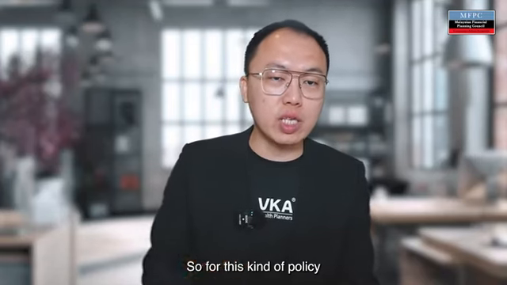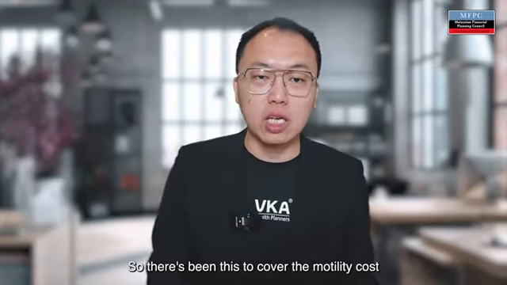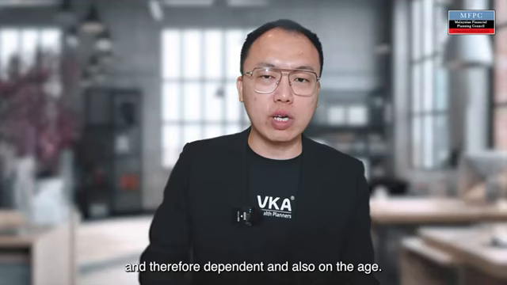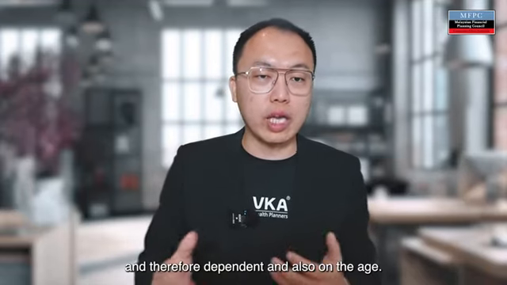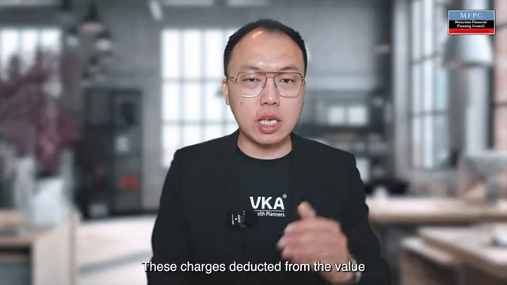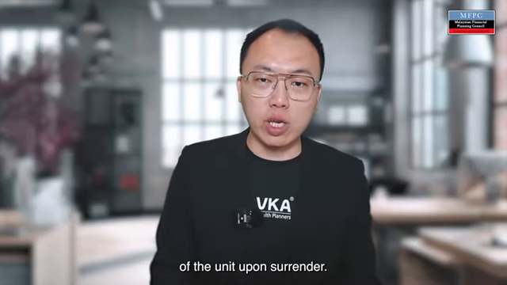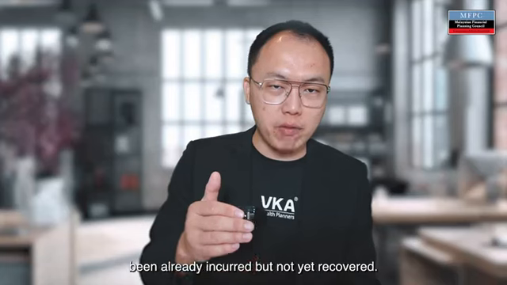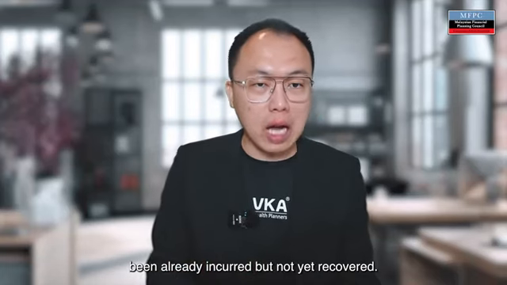So for this kind of policy, they also have the mortality charges. These are to cover the mortality cost and are dependent on the age. The next one is surrender charges. These are charges deducted from the value of the unit upon surrender. It represents the initial expenses which have already been incurred but not yet recovered.